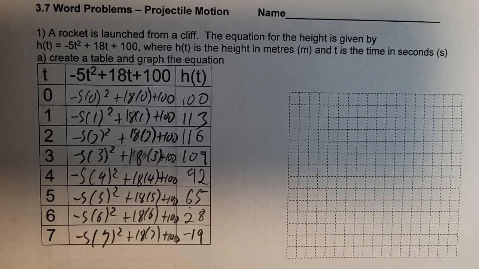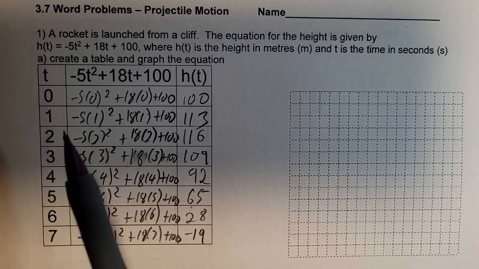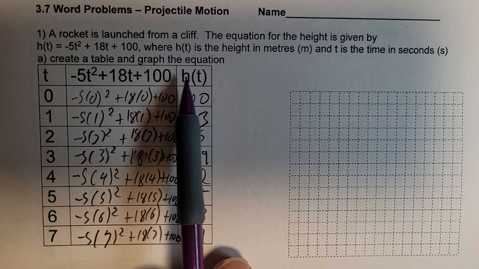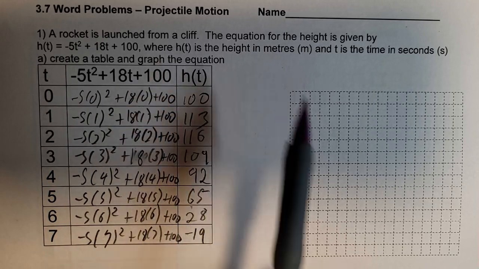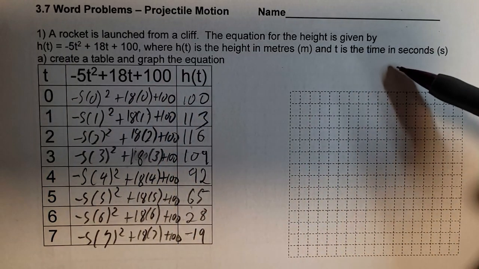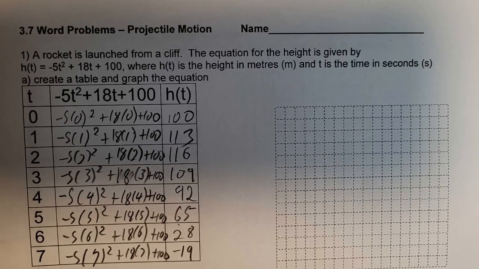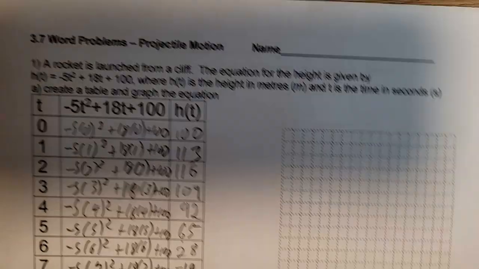Okay, now we're going to graph this. So here we got time and height. And we're not going to create a T-graph. What do you mean? Or a plus graph. This is not a plus graph. So this is not a graph that looks like this.